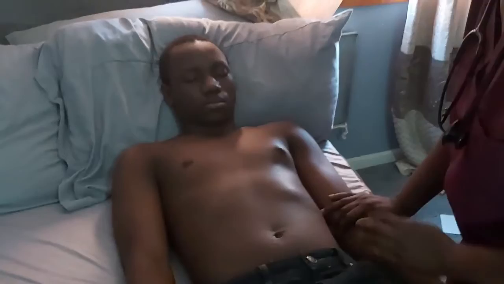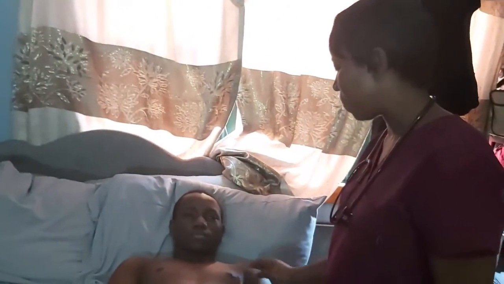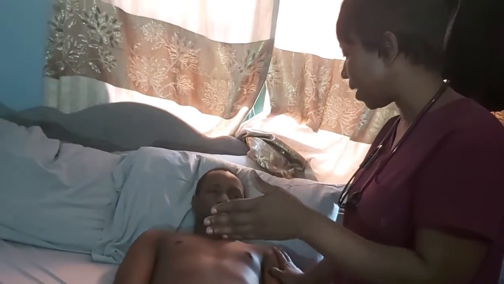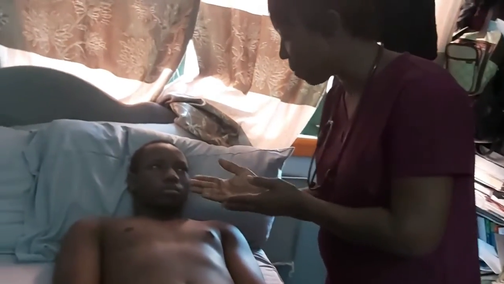Okay, thank you. The next thing I want to show is tactile fremitus. Mr. John, as we did earlier at the back for the posterior, you will say 99 and keep saying it until I ask you to stop, okay? I'm using the ulnar part of my hand to do that.